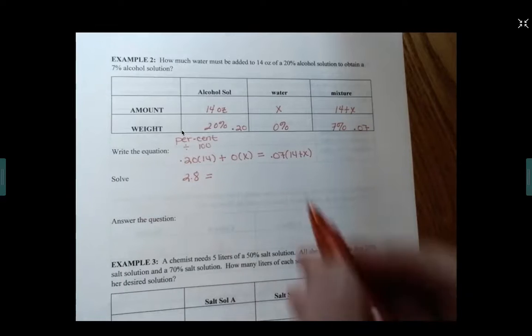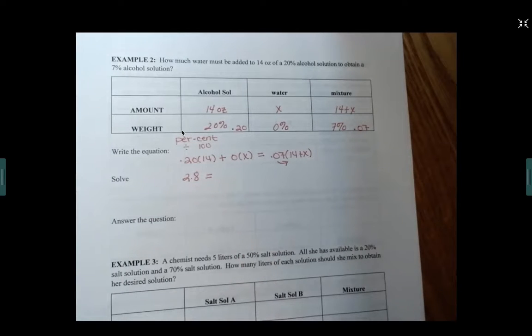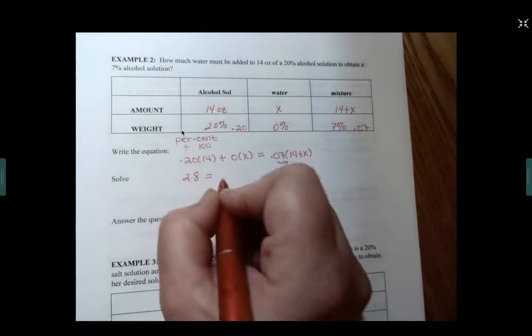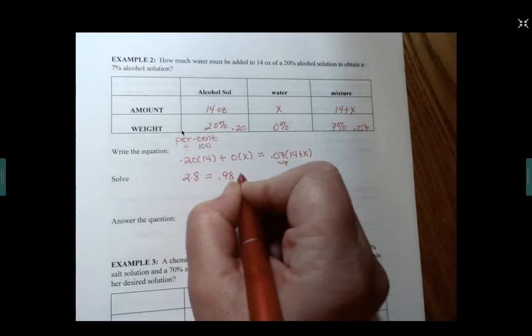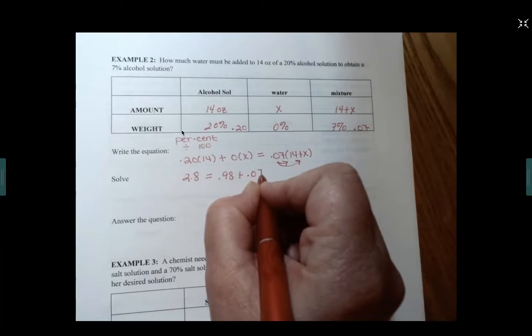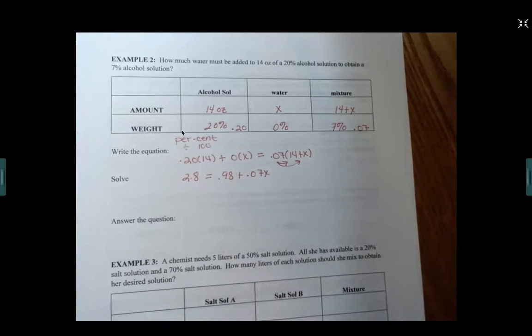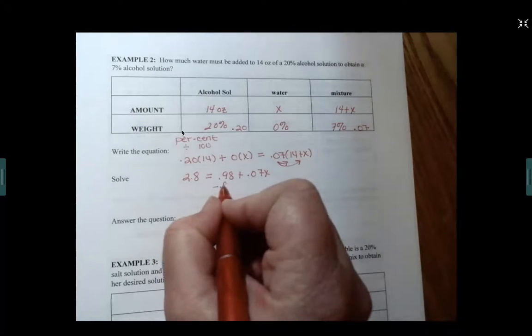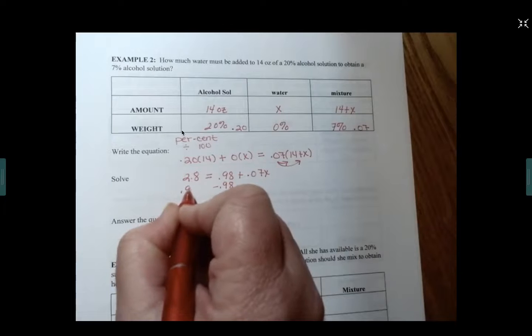And then again, we have to distribute. So we have 0.07 times 14, which is 0.98, plus, we're going to multiply that by x, and we have 0.07x. Now this time we only have the one x, so we'll subtract 0.98 from both sides.